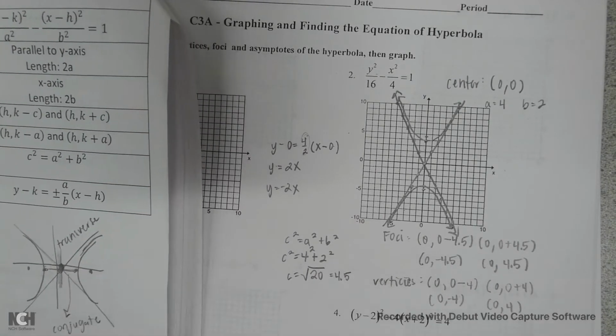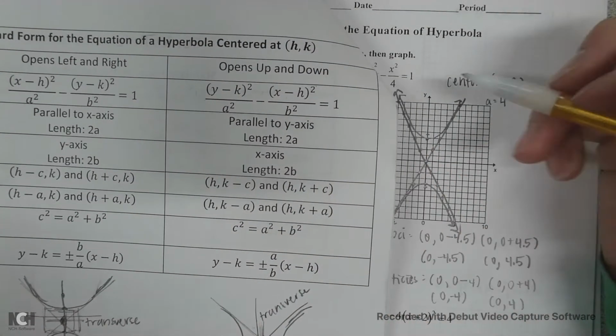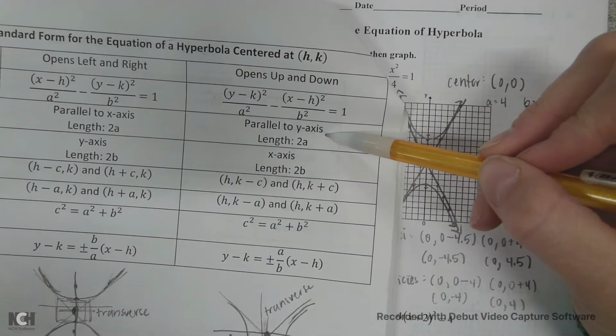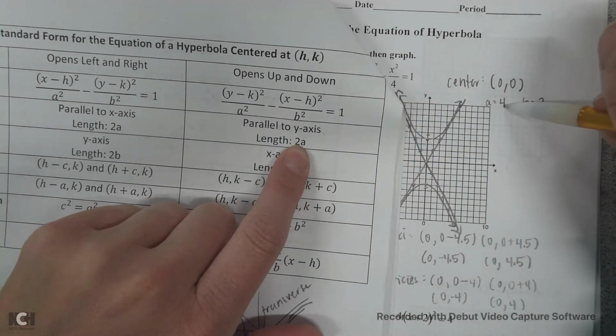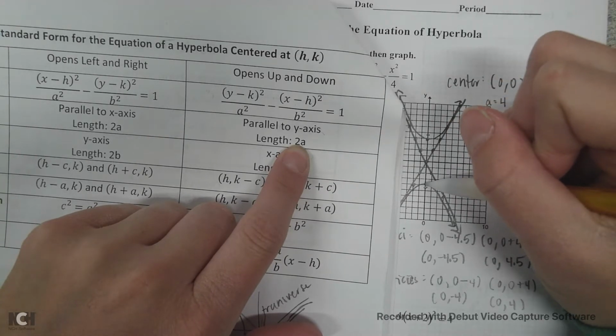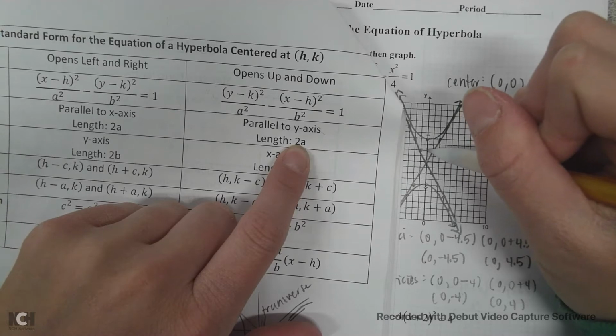Okay, so let's talk about the transverse and the conjugate axis. For this one, the transverse axis is parallel to y, so it's going to go up and down, and it's 2a. So a is 4, so that should be 8. Counting from vertex to vertex, it should be 8: 1, 2, 3, 4, 5, 6, 7, 8.